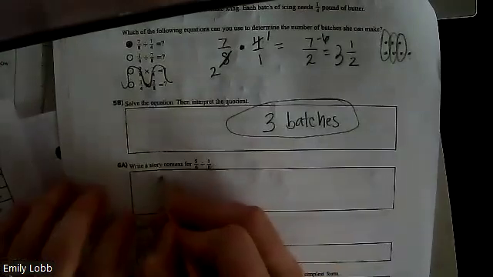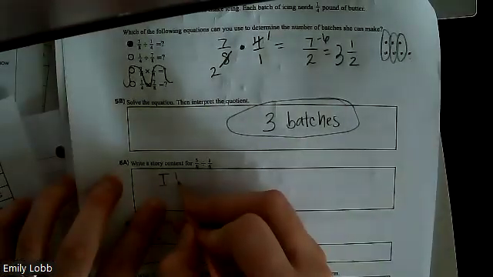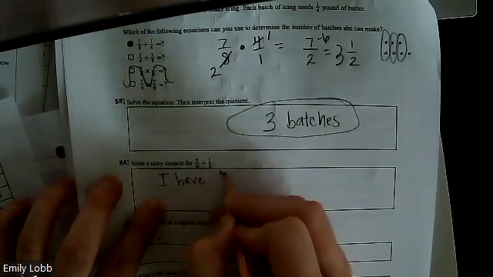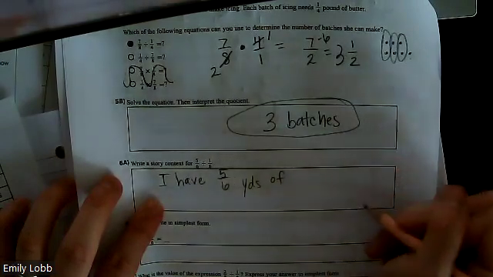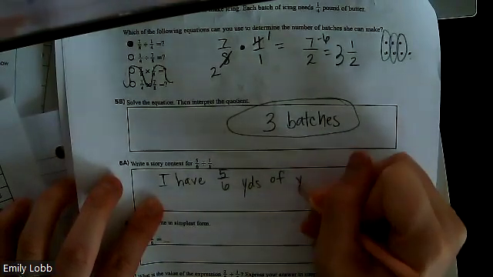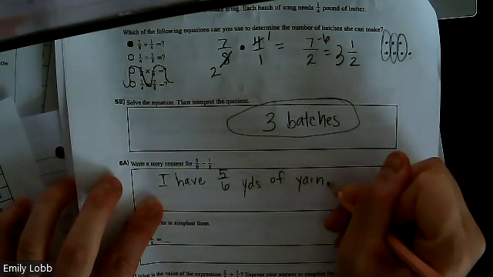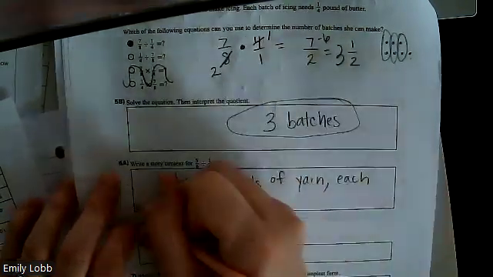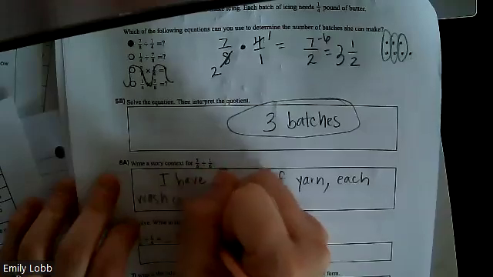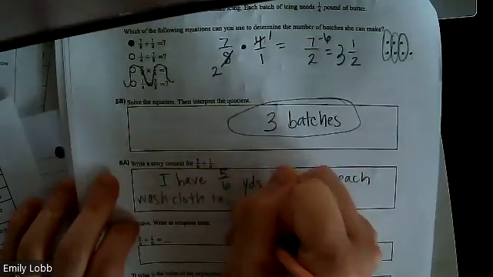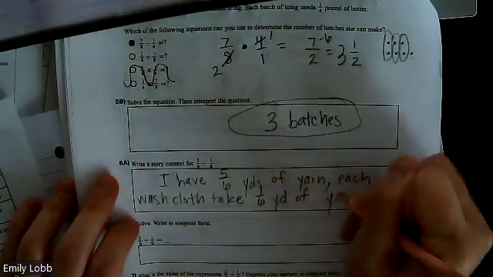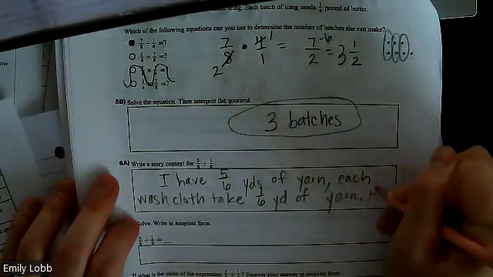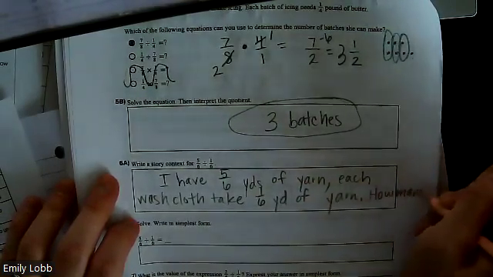All right. Let's write a story context. So let's say I have 5/6 yards of what? Yarn. Each washcloth takes how much? Excellent. 1/6 a yard of yarn. We'll just say how many washcloths?